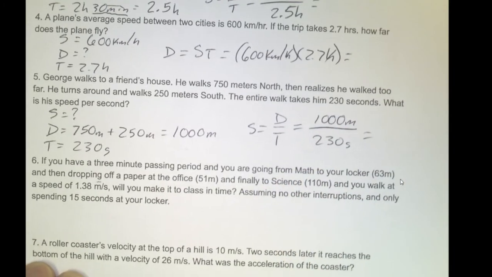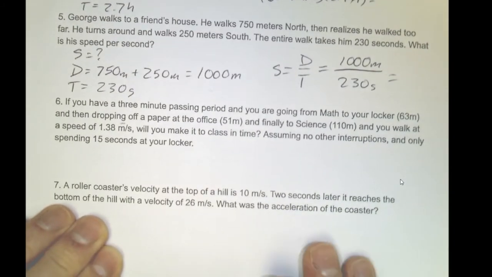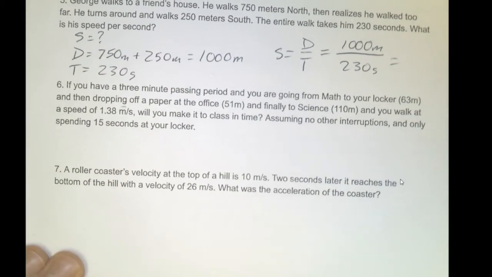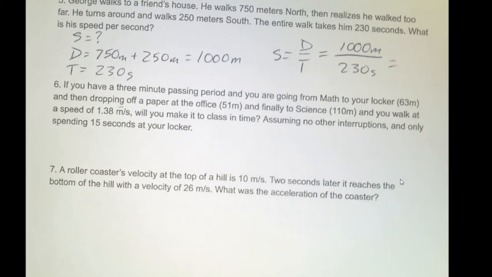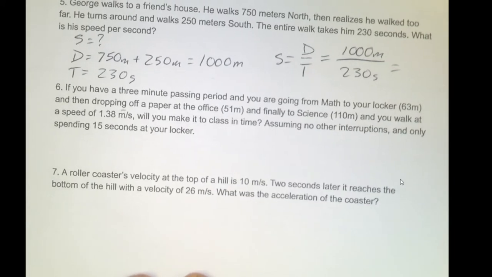And remember, if you need to pause it at all, make sure you do that and figure out what's going on. That's okay. Number 6, there's a whole lot of information here. You have a 3-minute passing period, and you're going from math to your locker, and then dropping off a paper at the office, and finally to science, and you walk at a speed of 1.38 meters per second. Will you make it to class in time? Assuming no other interruptions and only spending 15 seconds at your locker.